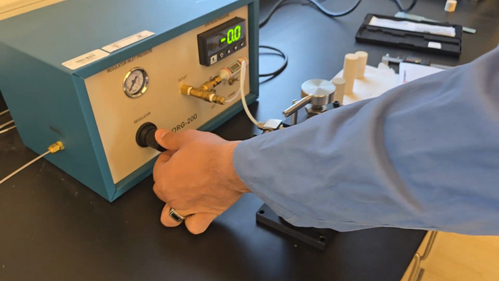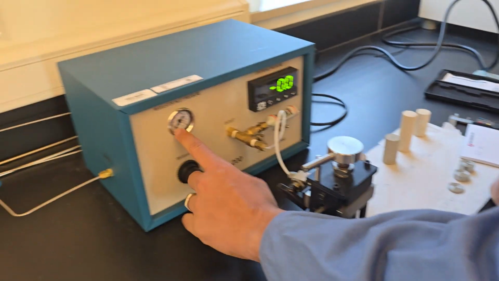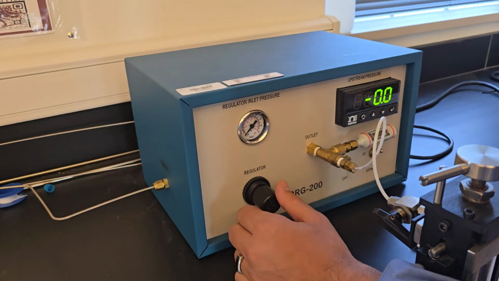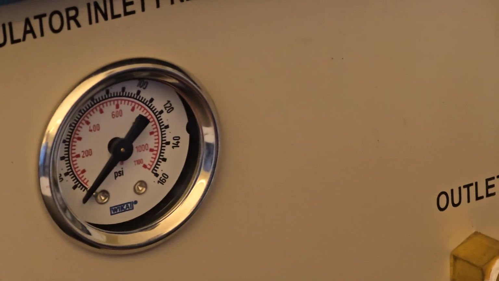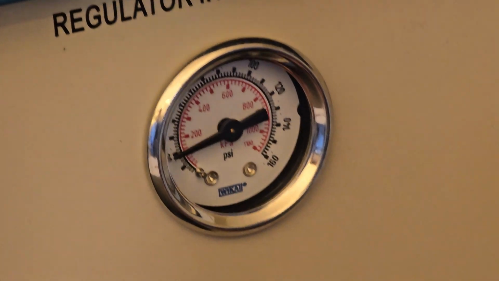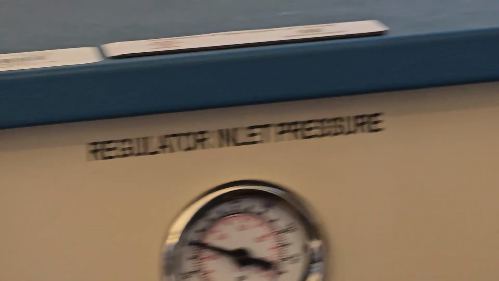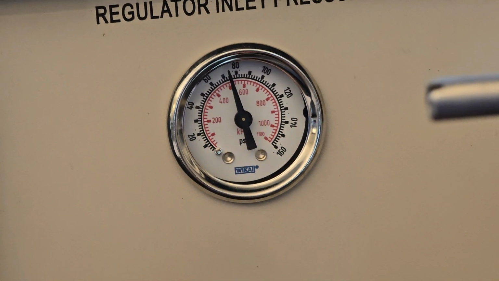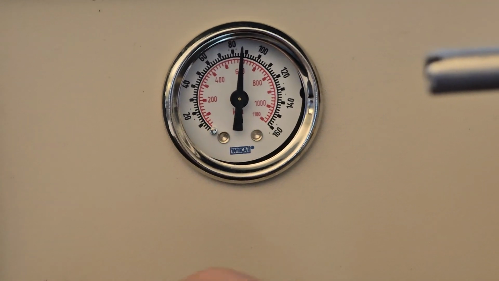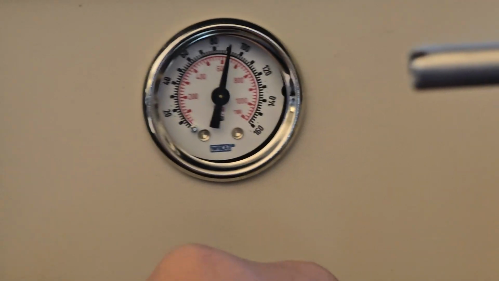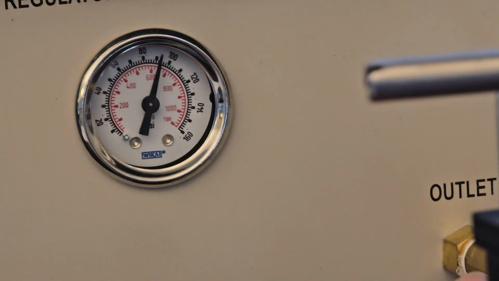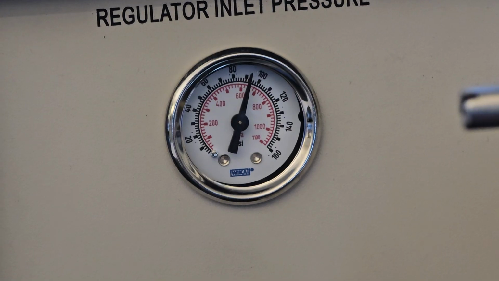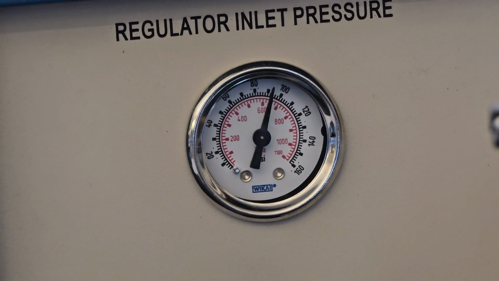So the first thing is that we need to raise the pressure here to 90. So I rotate it, the pressure, and I get it to 90. 60, 70, 80, and 90. So if you're doing it and you notice that the pressure is not making up to 90, you need to go back to the cylinder and make sure you have enough gas and all your valves are open. So I have 90 now.